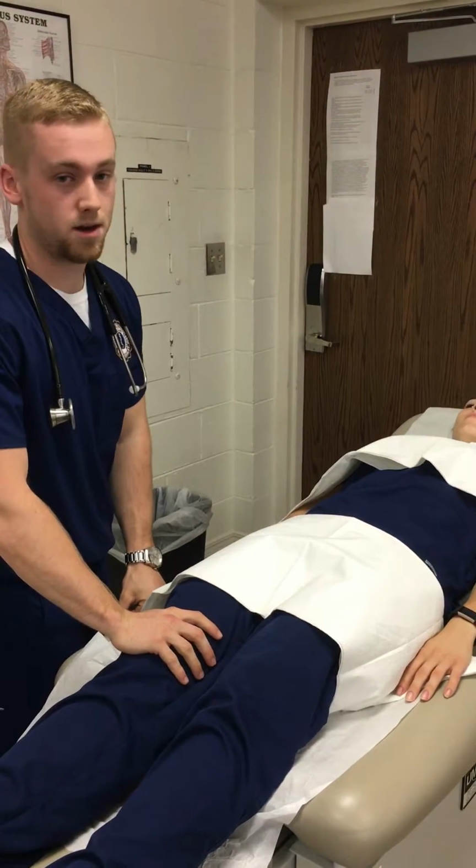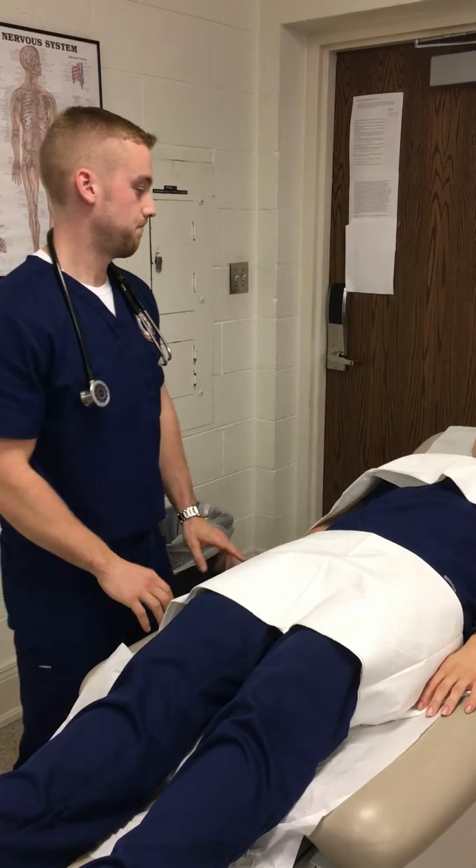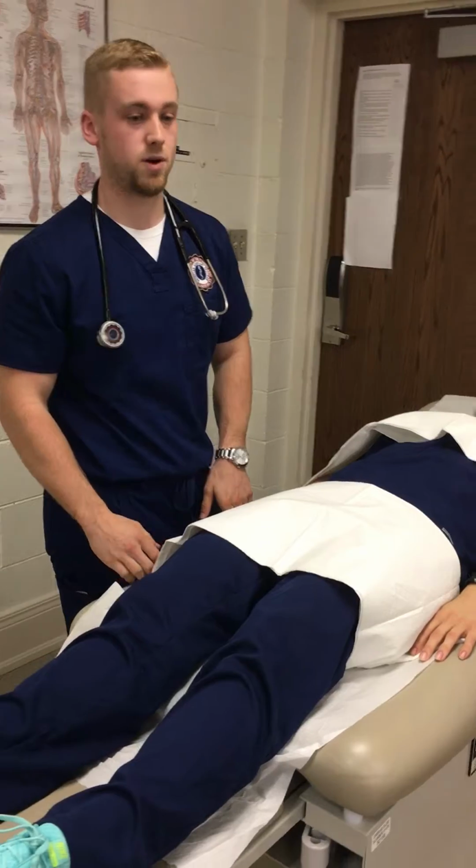So I'm going to put my right hand above the patient's right knee and go ahead and just raise your leg up. Okay, and does that hurt? Okay, if she had pain with that, then that could suggest appendicitis as well. That'd be a positive psoas sign.